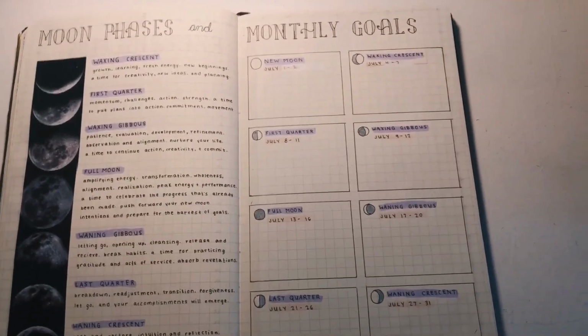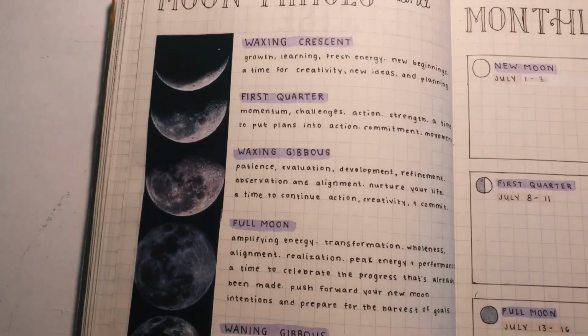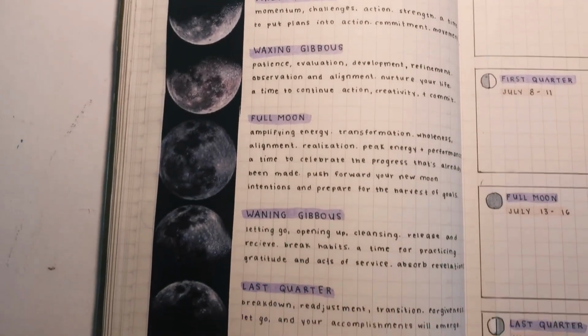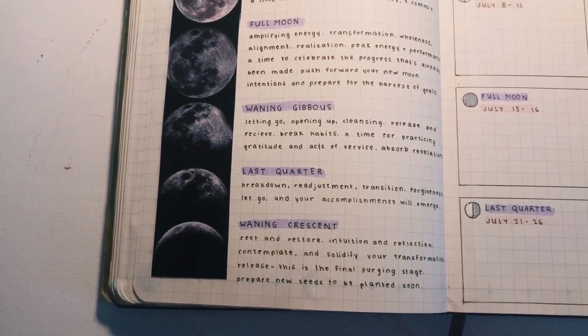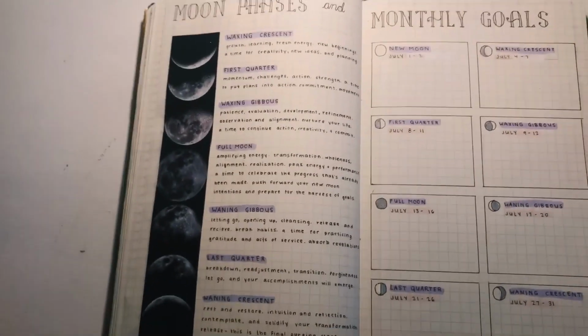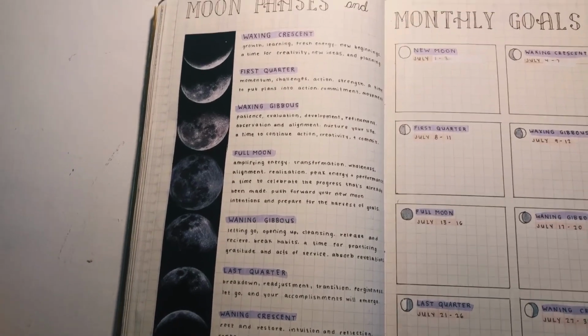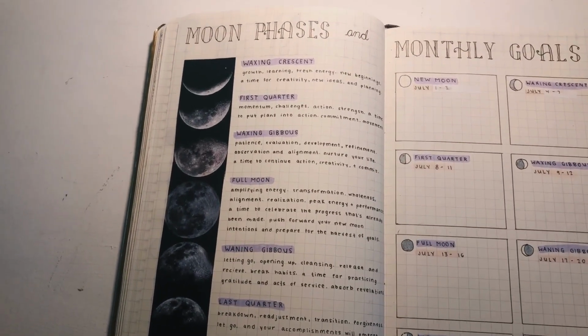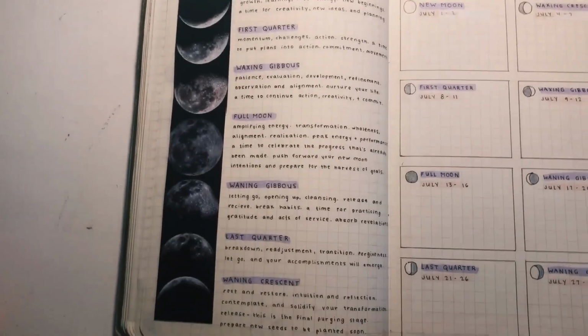It's pretty specific to July, obviously, because I didn't do it for any of the other months, but it's just because I did the moon phases as my theme. So these are all the phases and how they relate to your energy and how you should set goals around the moon phases. This sounds kitschy, but basically it's a cycle of trial and error. It kind of reminds me of the scientific method actually, which is a little bit weird, but anyways.